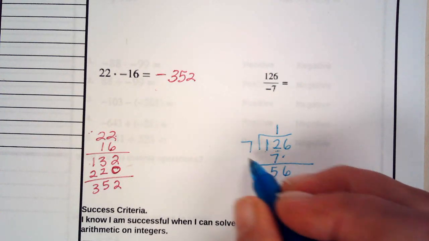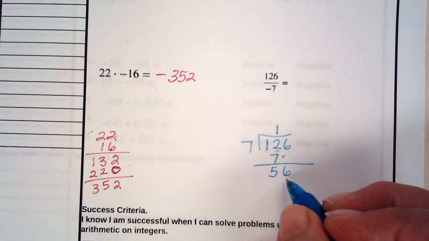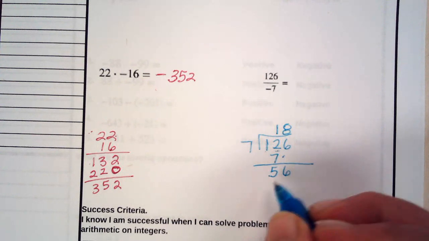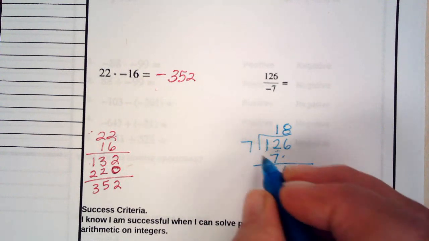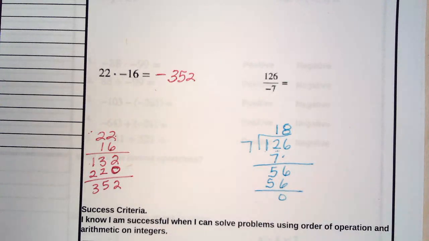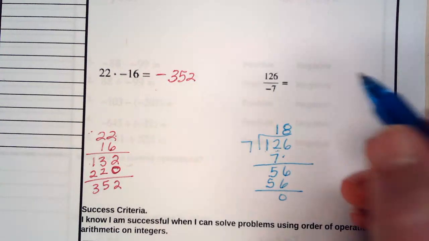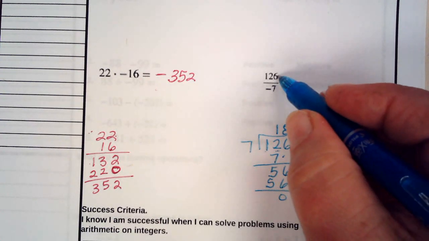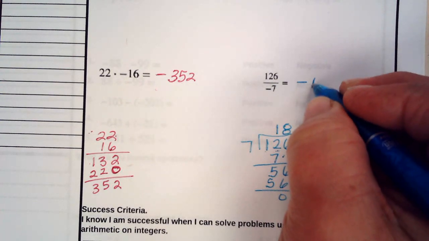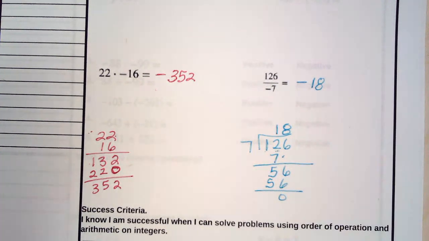Okay. Does 7 go evenly into 56? It goes 8 times. 8 times 7 is 56. 56 minus 56 is 0. So when I divide it out, I get 18. Positive or negative? Positive divided by negative is a negative. So this would be negative 18.